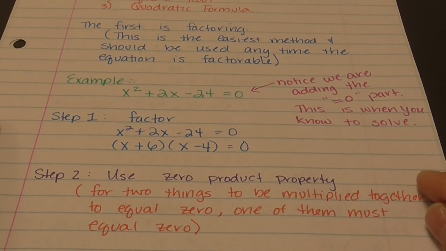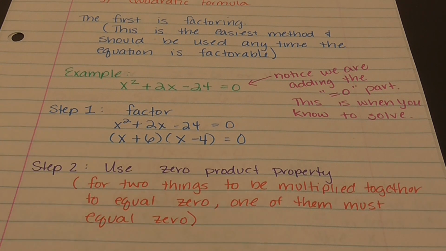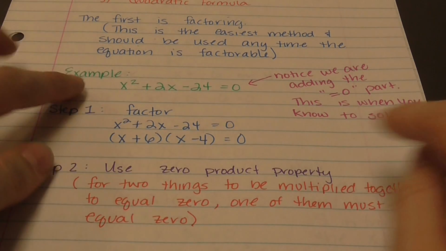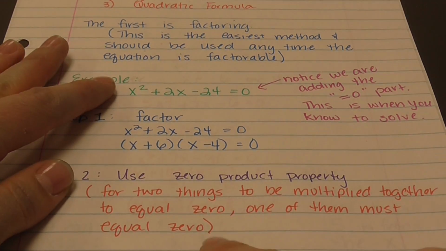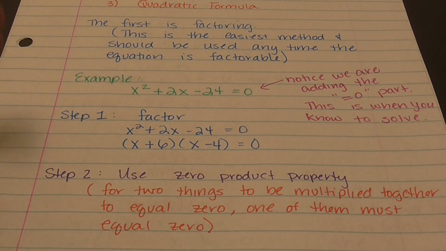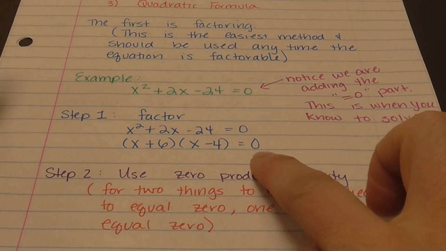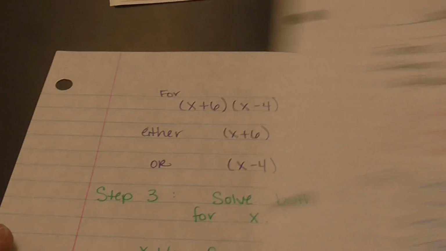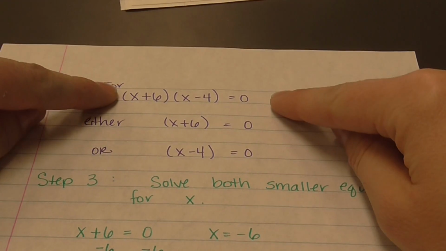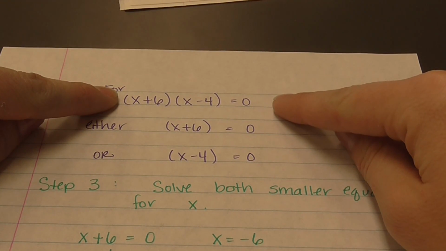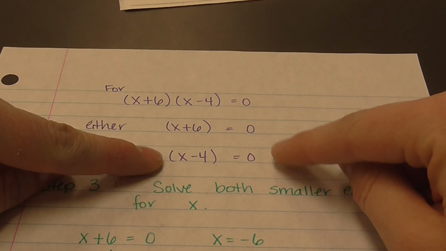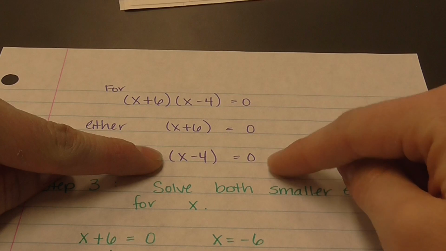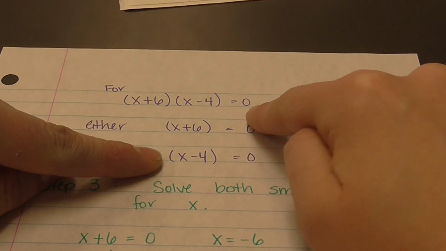The next thing we're going to use, step 2, is called the zero product property. Now it sounds all complicated, but all this means is that when two things are multiplied together and it equals 0, like right here, that means that one of them has to be 0, because anything times 0 equals 0. So that just looks like taking my x plus 6 times x minus 4 equals 0 into x plus 6 equals 0, or x minus 4 equals 0, because one of these two things has to be true in order for this to be true.